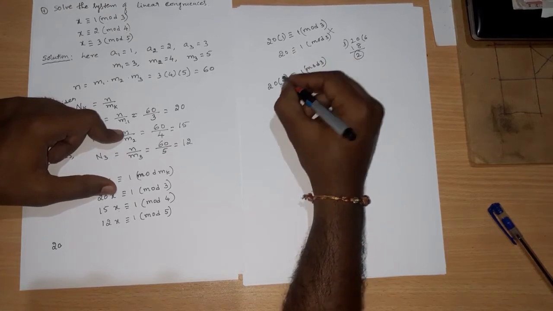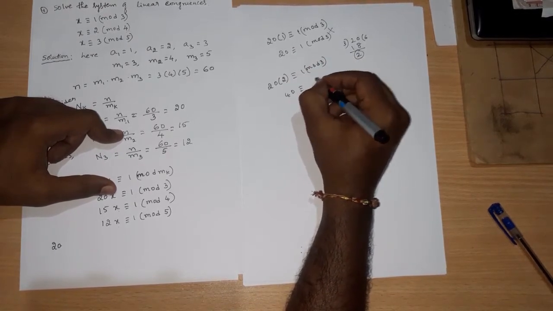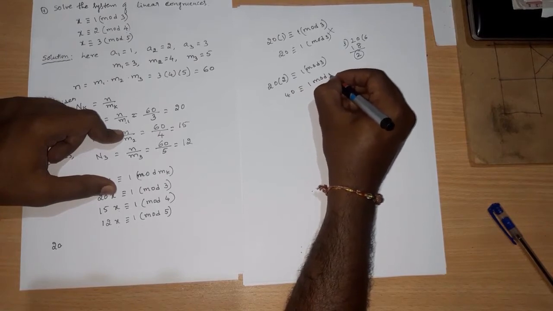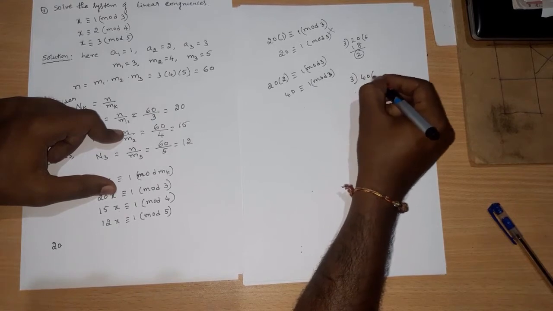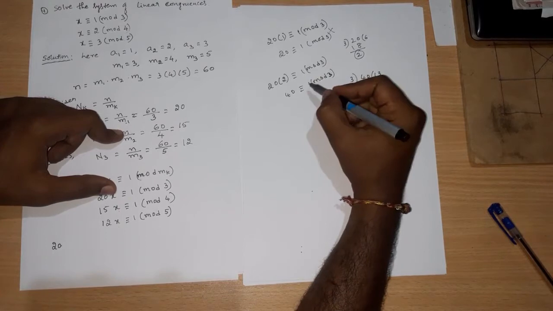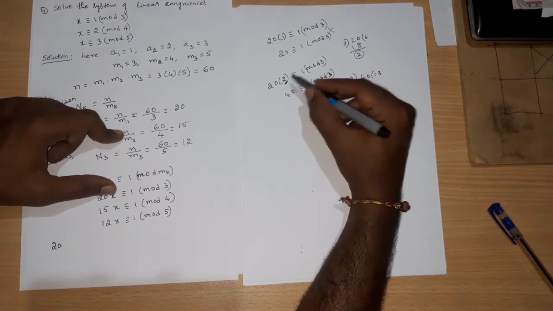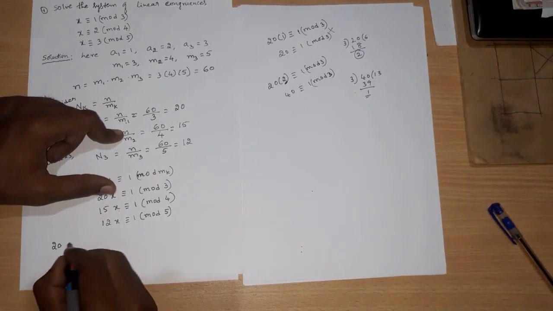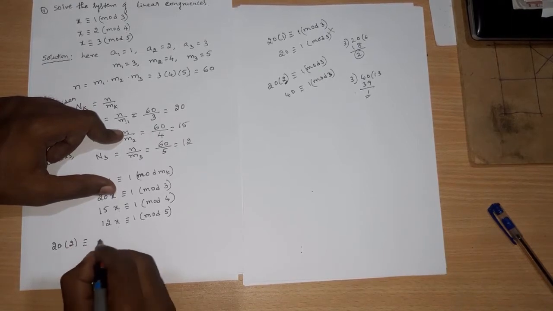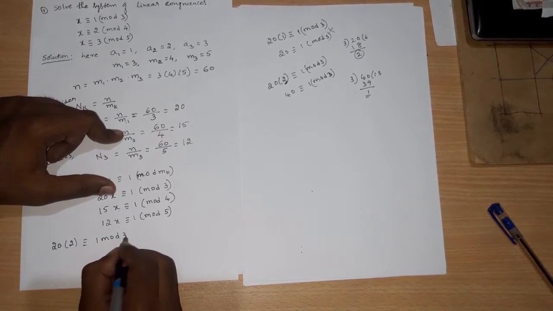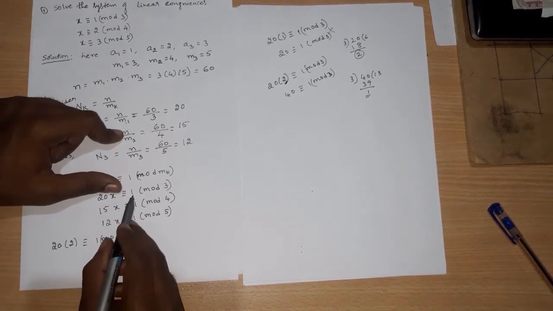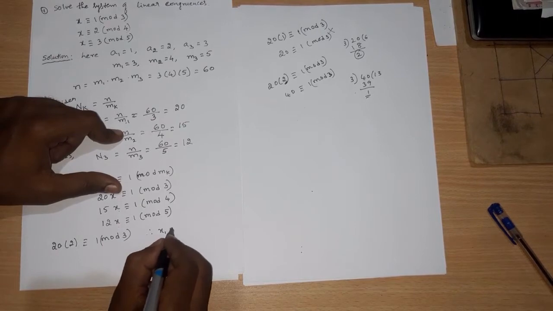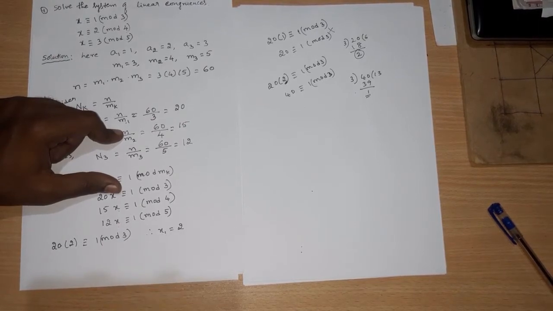I will check this one. So 40 is congruent to 1 mod 3. So 40 divided by 3, 3 13s are 39. So the remainder is 1. So here you get the x1 value, x value is 2. So 2 is congruent to 1 mod 3. For x equal to 2, you will get remainder 1. So therefore x1 equals 2.